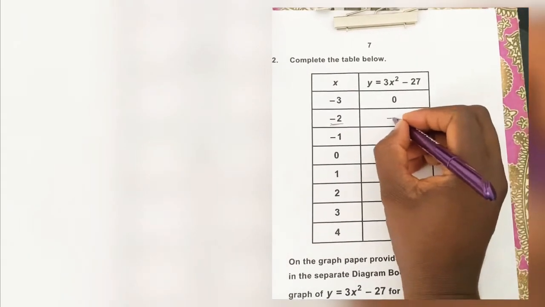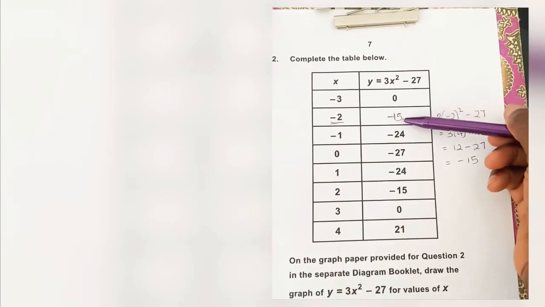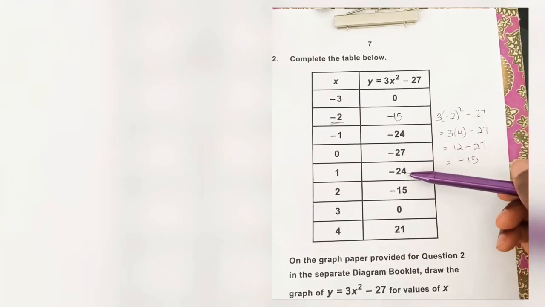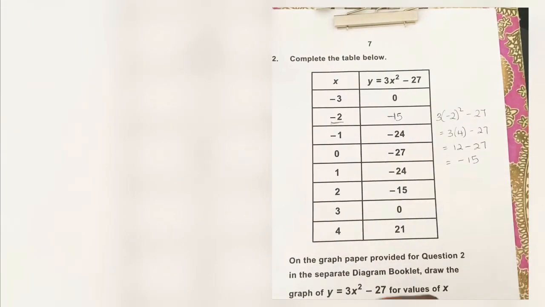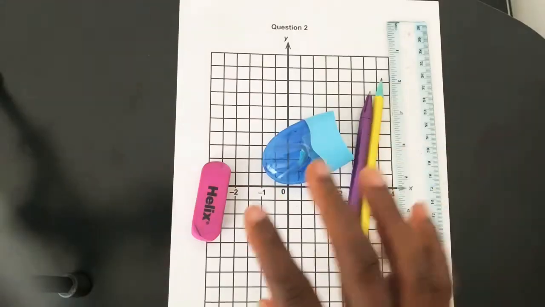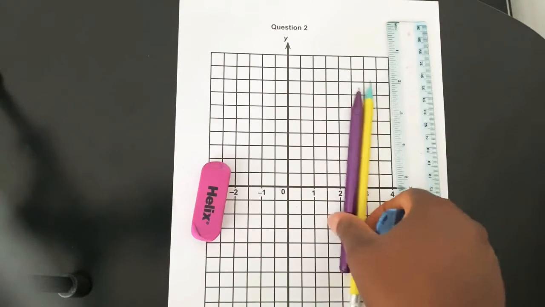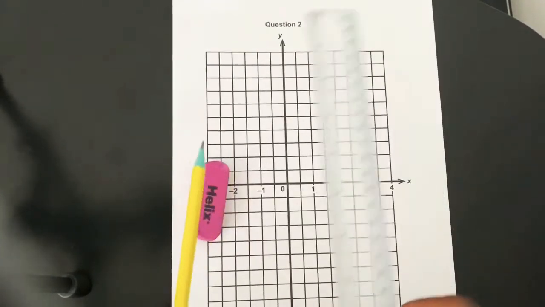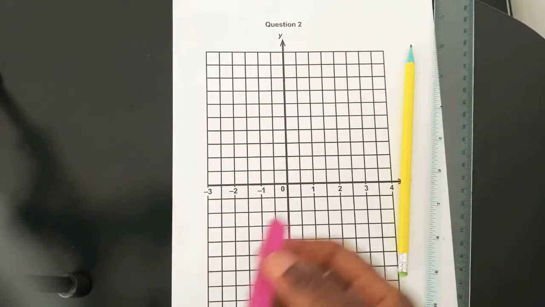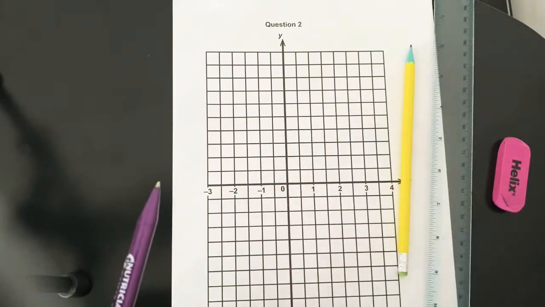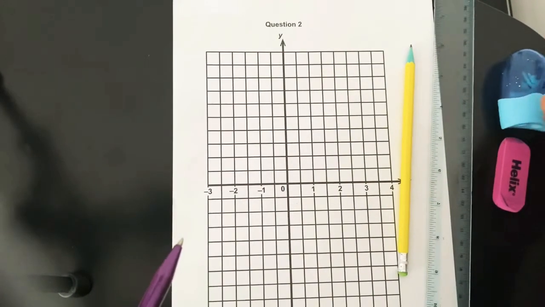Yeah? Okay, so that's it. I think that looks correct because you have 0, negative 15, negative 24, negative 27, negative 24, negative 15, and that looks like it's all right. So the next thing that we have to do now is to draw the graph. With any graph, the first thing that you need is your correct equipment. So you need to have handy a pencil and a ruler, and a rubber in case you make any mistakes. And of course, you need a pen to label it correctly, and keep a sharpener handy just in case your pencil gets broken.